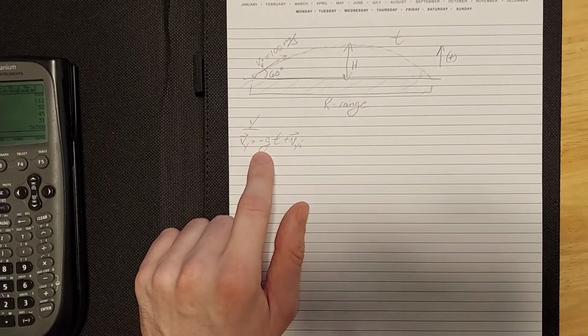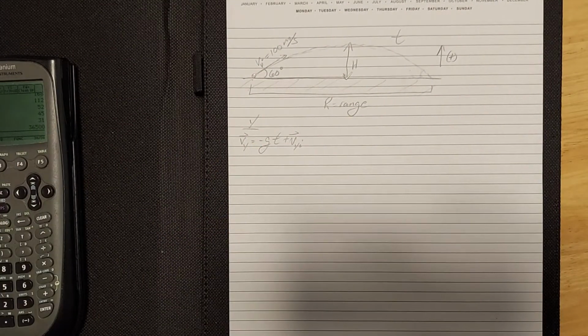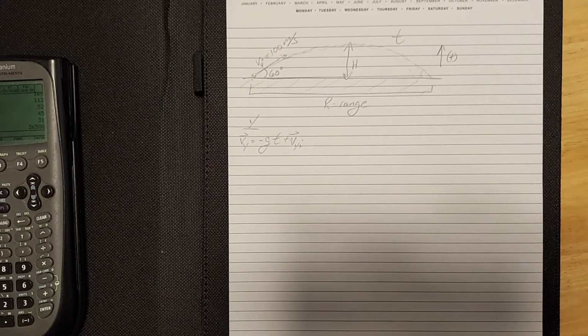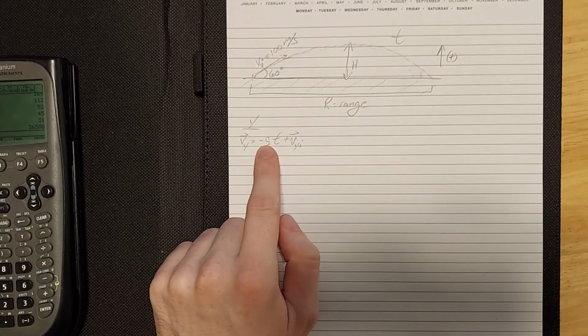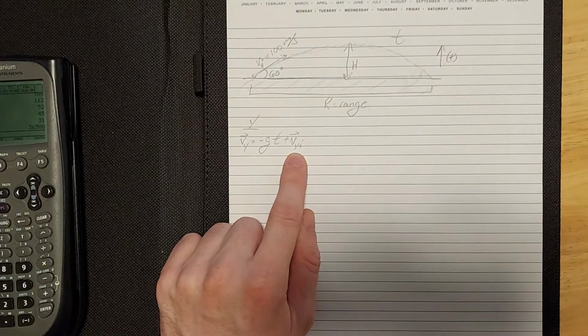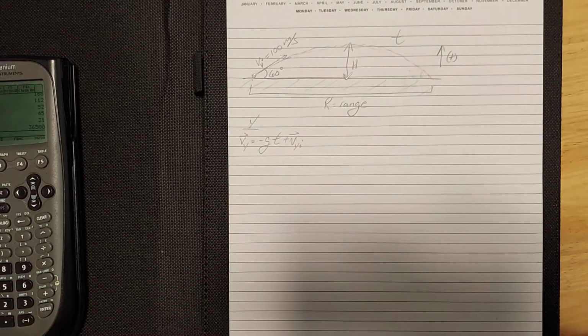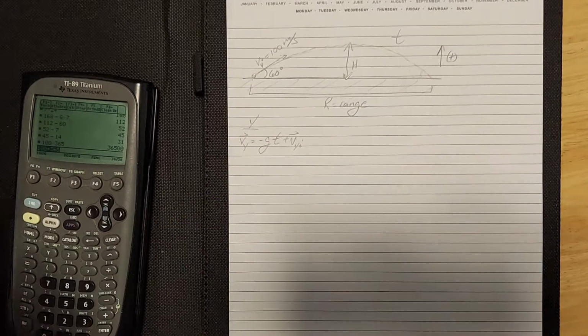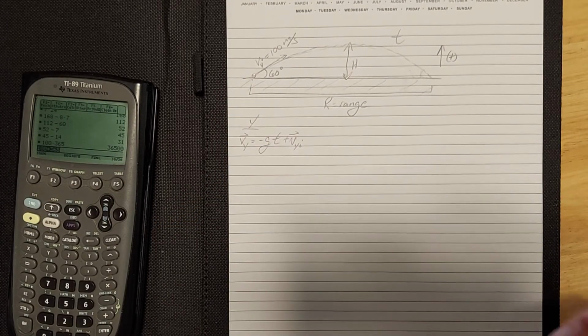A lot of times in problems that involve gravity, especially something free falling, we take down to be the positive direction, in which case we don't put the negative there. In that case, our initial y velocity would actually be negative because it's upwards. That's often convenient, but in this case, I don't think that's the way to go.